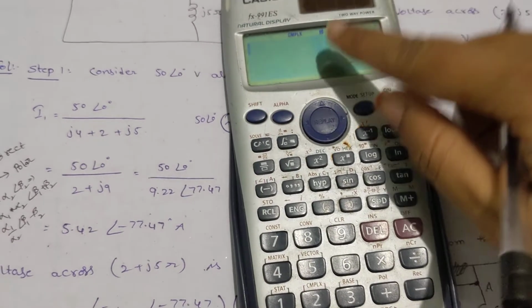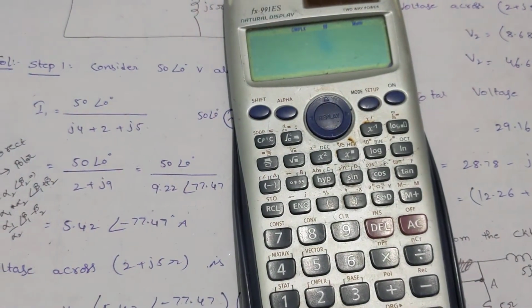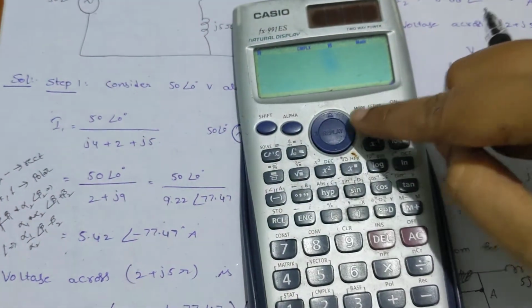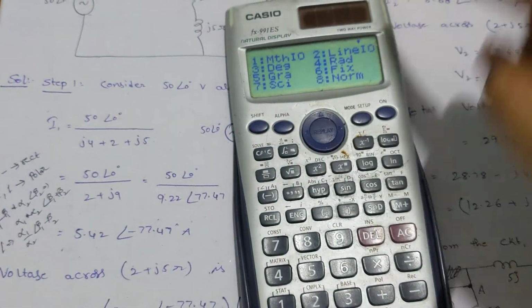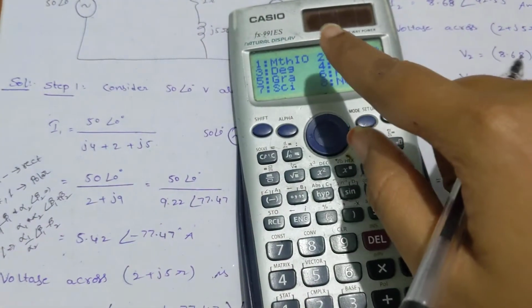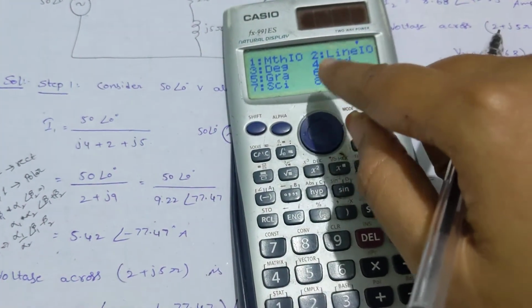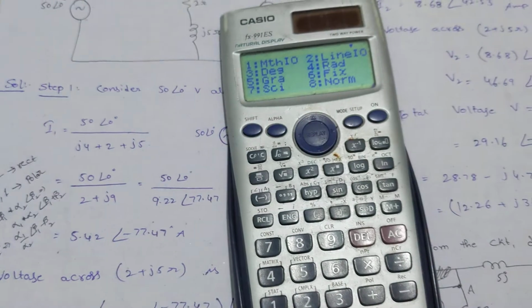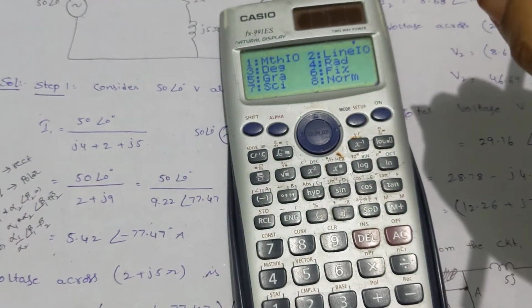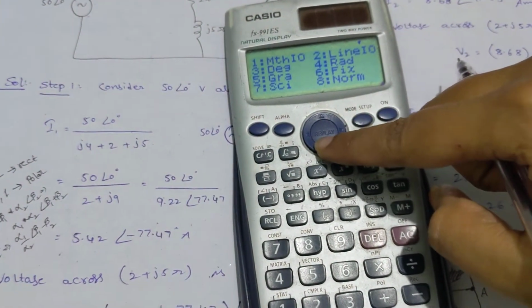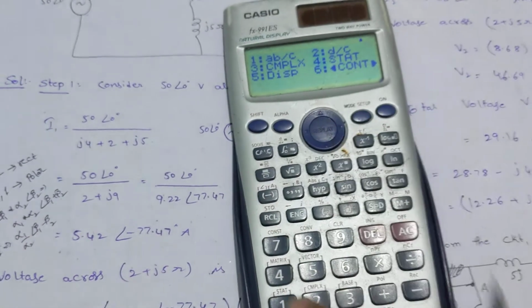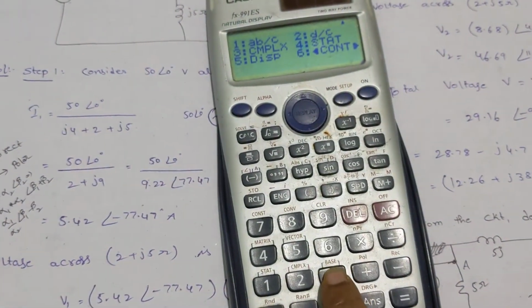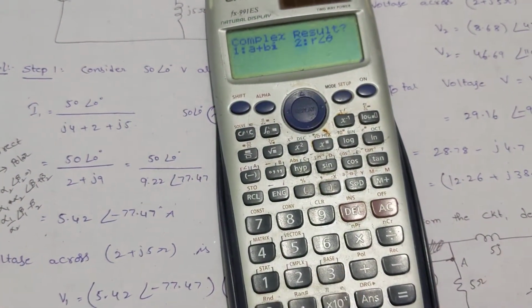You have to provide the solution format. How? By clicking Shift plus Mode. After clicking Shift and Mode, you can observe various forms of results, so please bring it down. Choose the complex option by clicking 3.